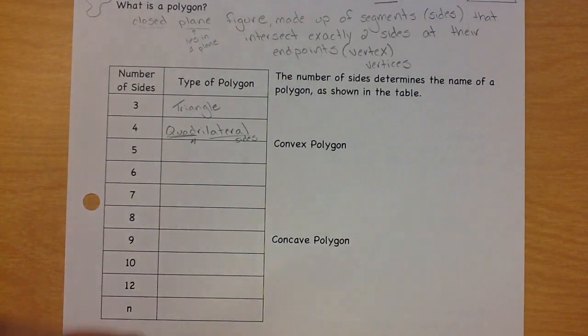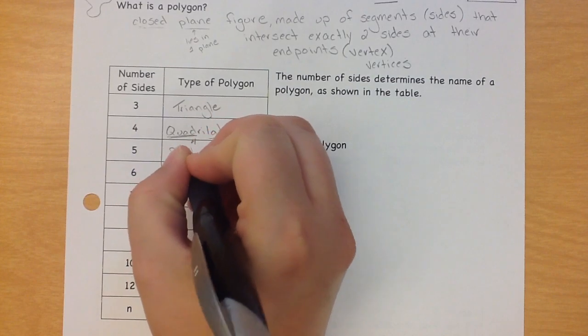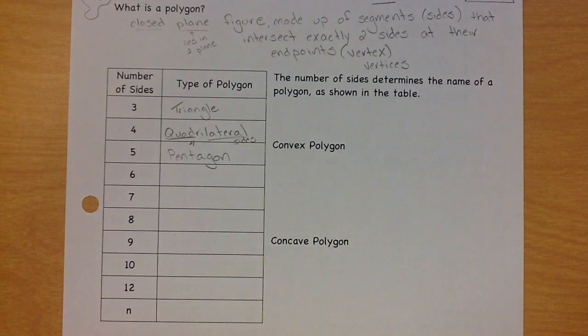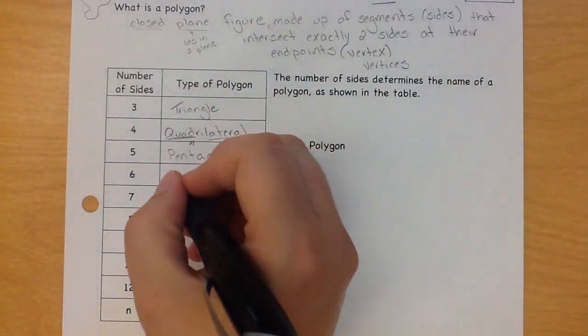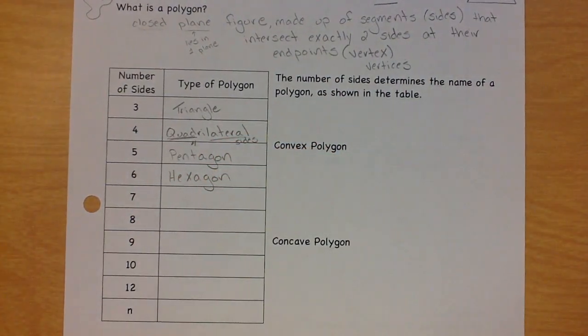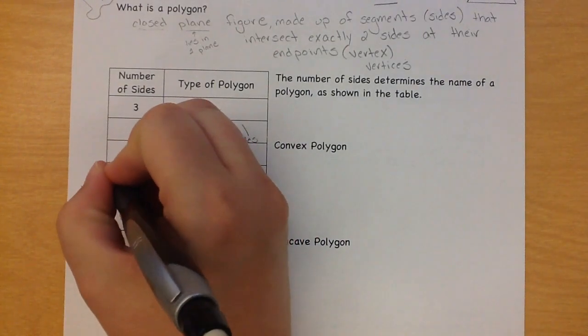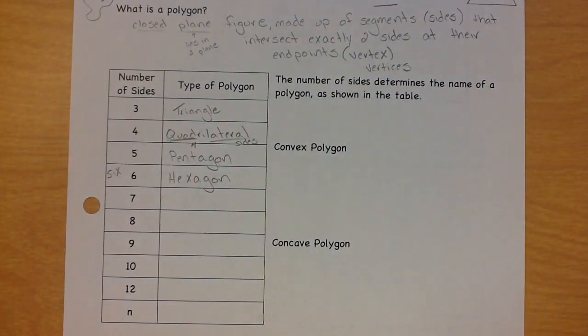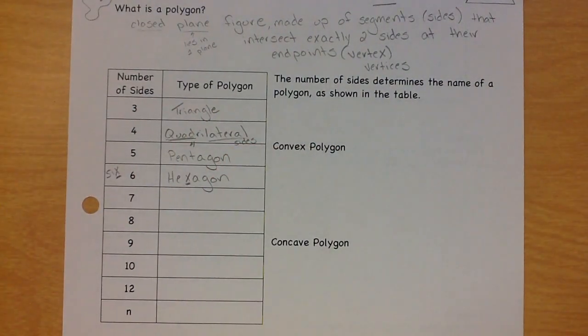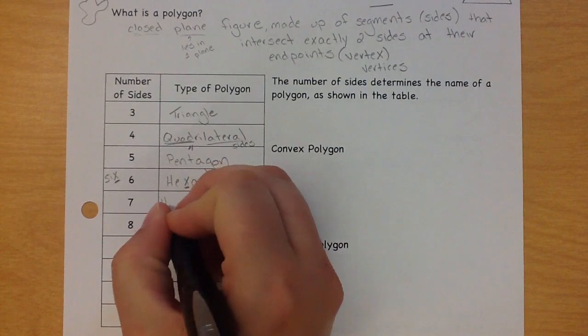A five-sided figure is called a pentagon. We have a special building in Washington, D.C. with five sides. We call it the Pentagon. The six-sided figure is called a hexagon. What helps me remember hexagon is that the number six is spelled S-I-X, with an X in it, and hexagon also has an X. The number six is the only number with an X in it, so hexagon with an X. A seven-sided figure is called a heptagon.